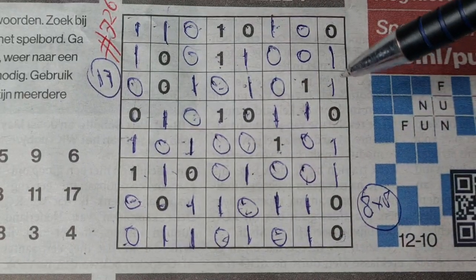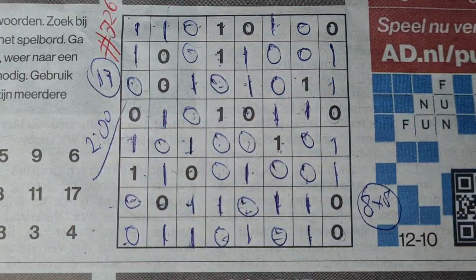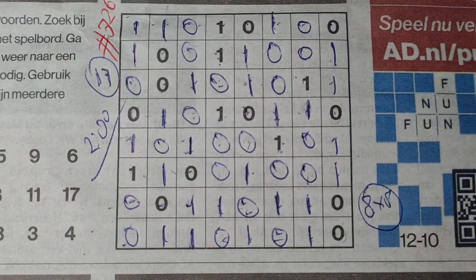Correct in 2 minutes. Well, we solve it again without comparing.